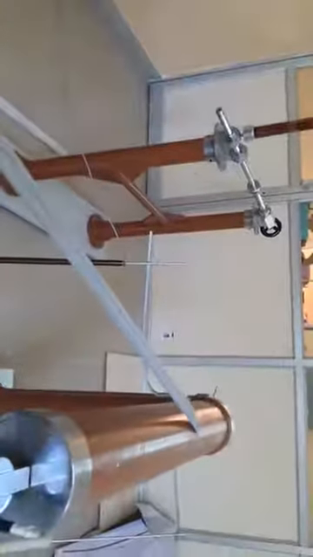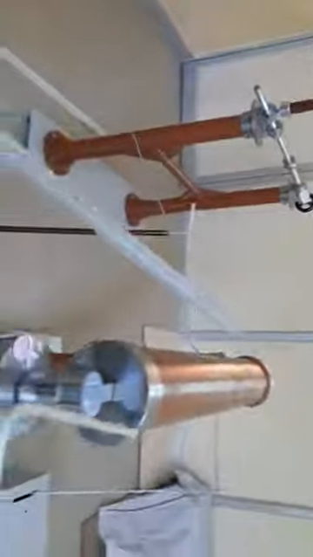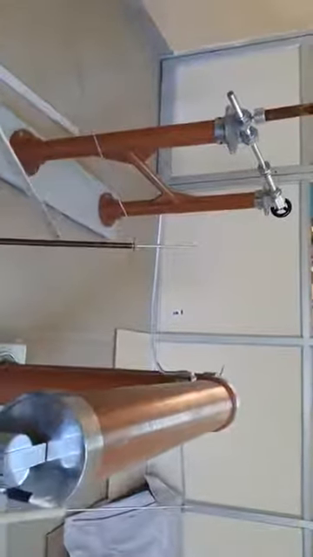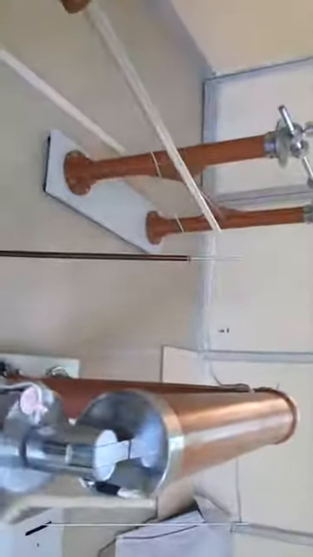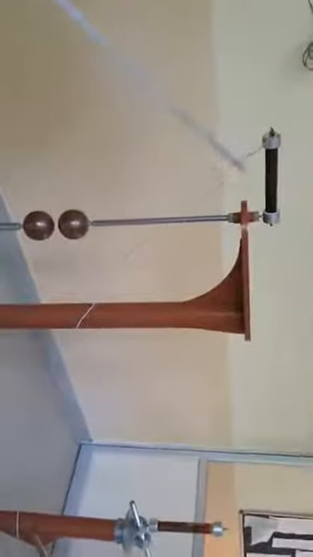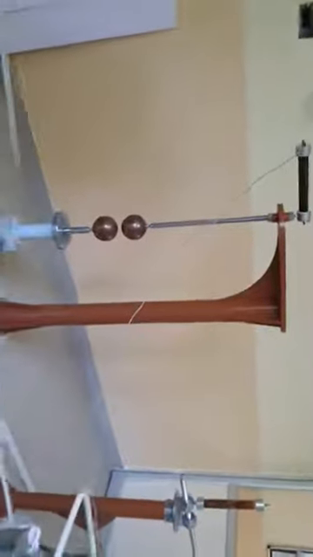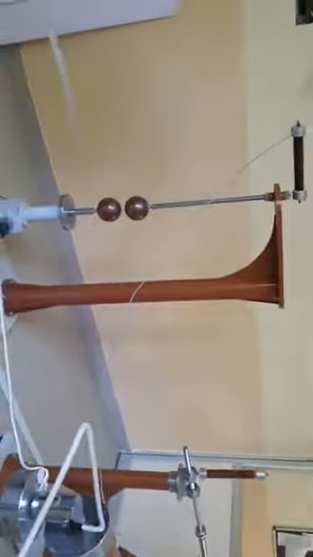Using this rectifier, the AC is converted into DC. This is received here, and this is a switching terminal for switching to the AC and DC circuit. This whole arrangement we call the vertical arrangement of the sphere gap. We can prefer any type of arrangement.